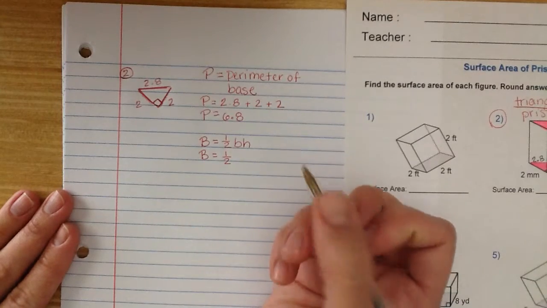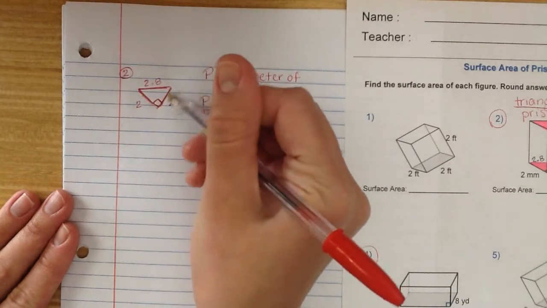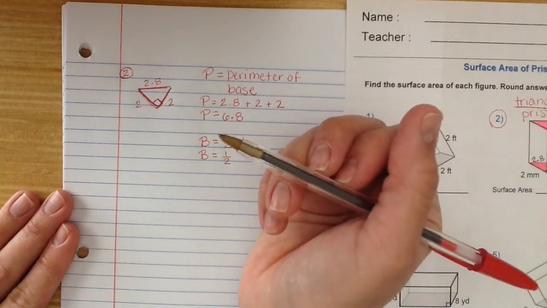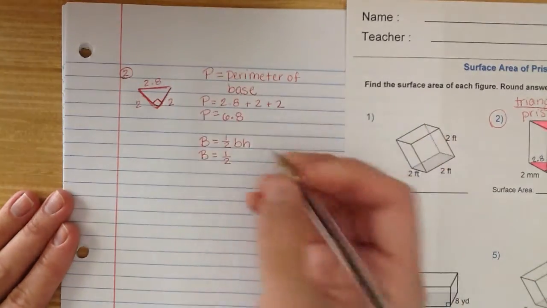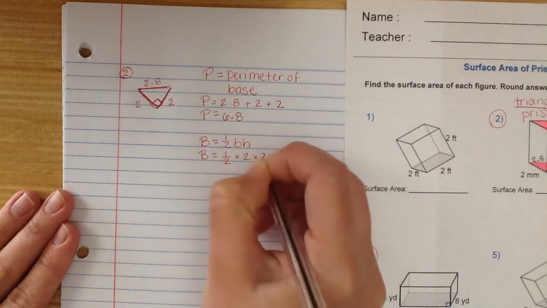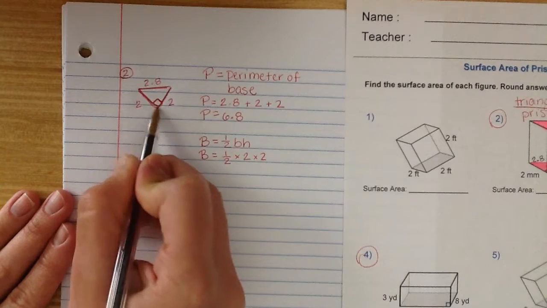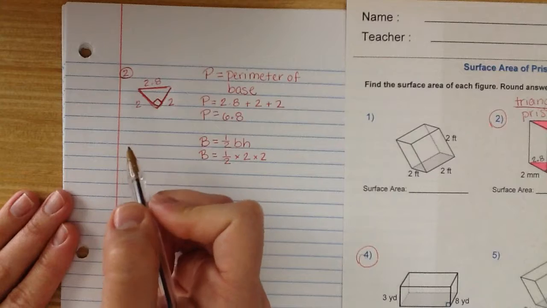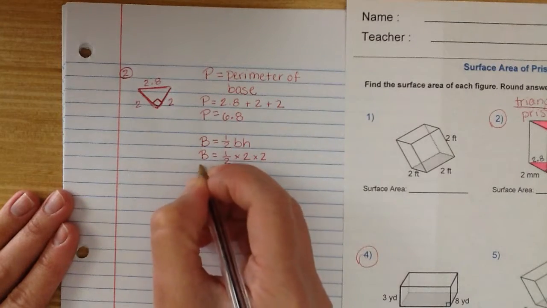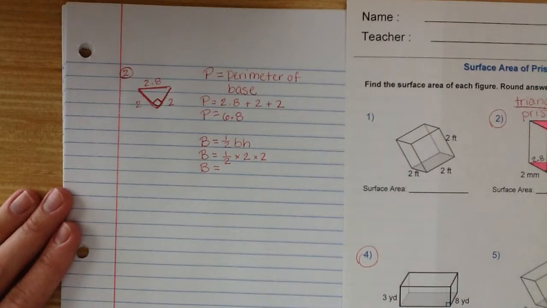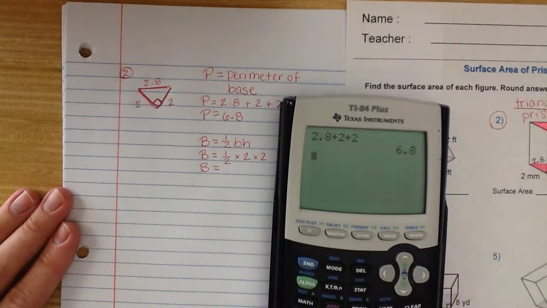Remember that I had mentioned that it makes a perfect square, a perfect T, a perfect intersection. It cannot be slanted. So here's your base and here's your height. So times 2 times 2. If you have a right angle, the one that makes the perfect corner, the perfect square, the two lines that make that right angle, that's your base and your height, always. So we can go ahead and take the calculator. And we can calculate 1/2 times 2 times 2. And that will give us 2.